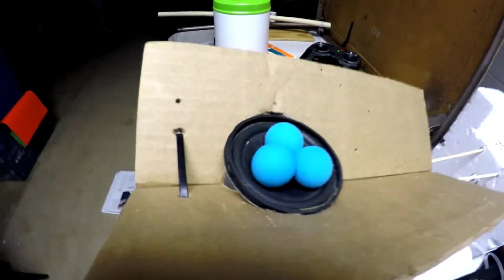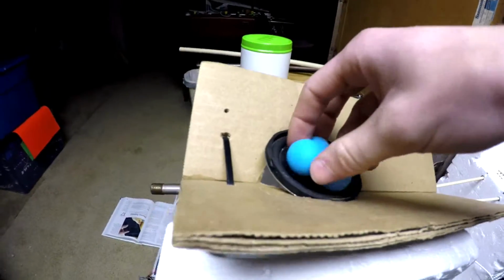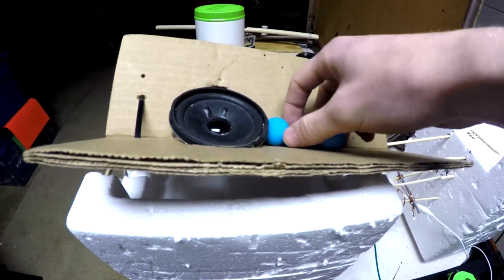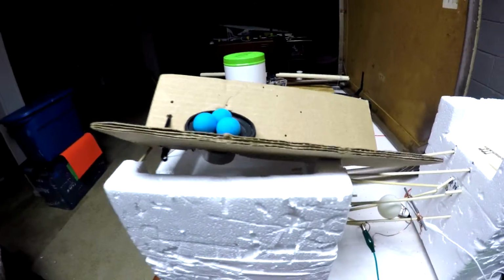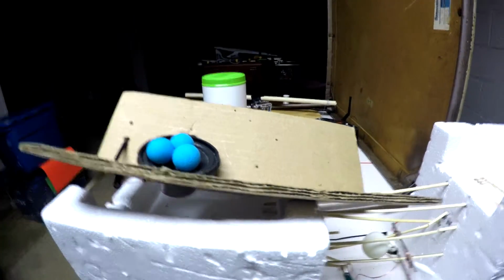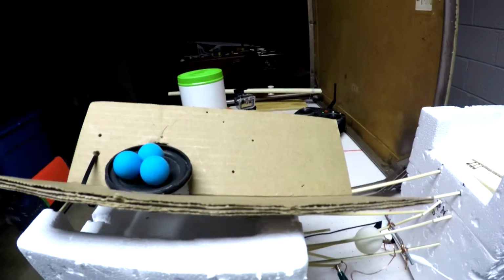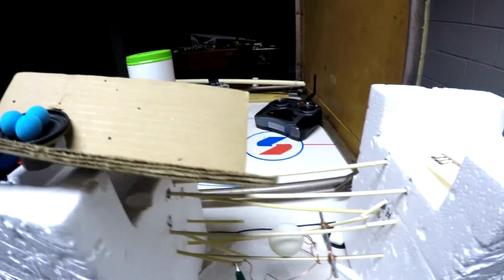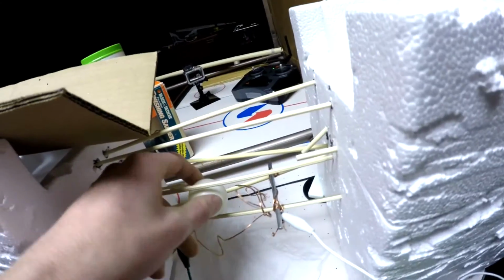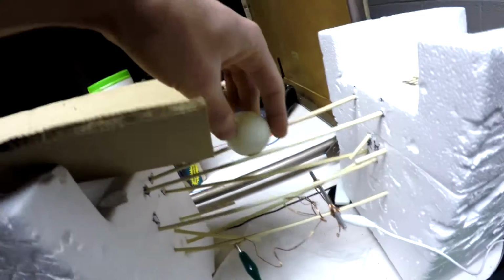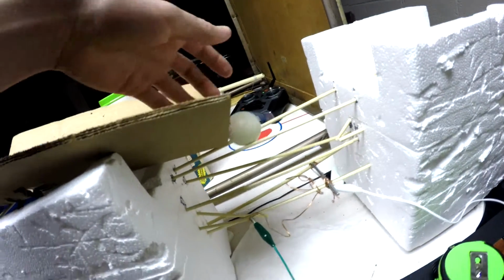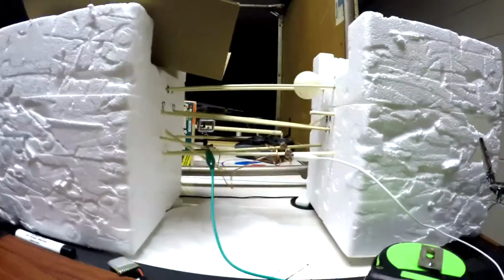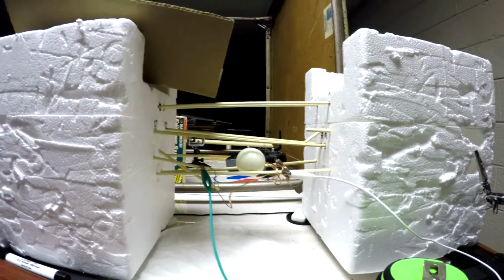So the electric energy from the computer is transferred into the speaker, and the speaker then imposes its kinetic energy onto the foam balls, and the foam balls are pushed out of the speaker into the ramp, where once again the foam ball will change the gravitational potential energy into kinetic energy as it rolls down the ramp. And at the end of the ramp there is a ping pong ball, which the foam balls will then push down its ramp, which kind of looks like an optical illusion.